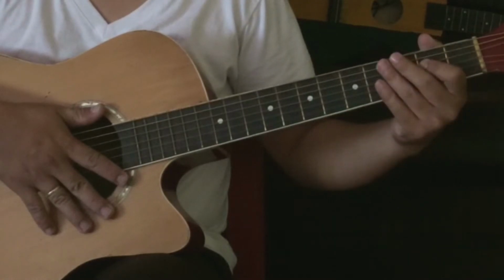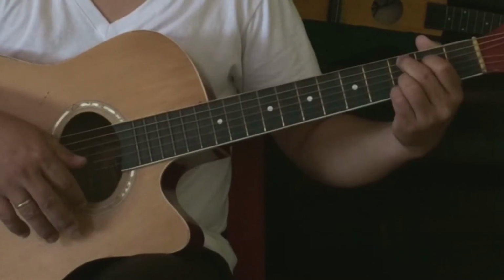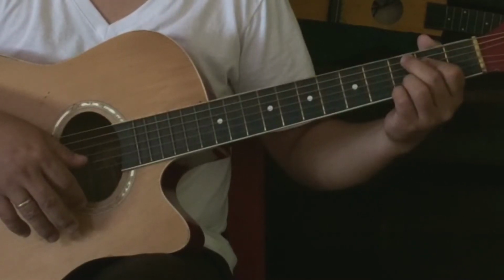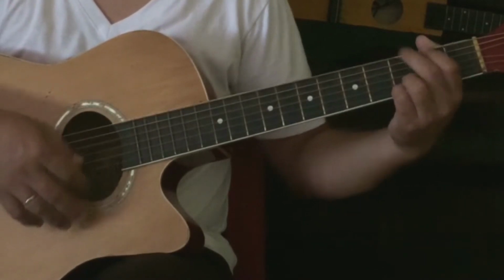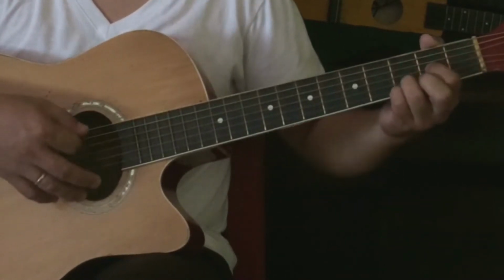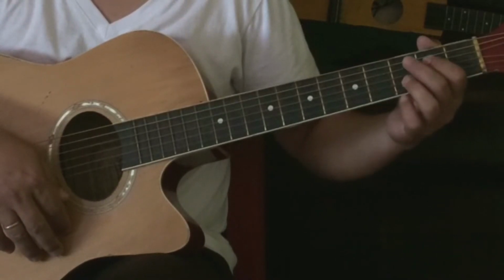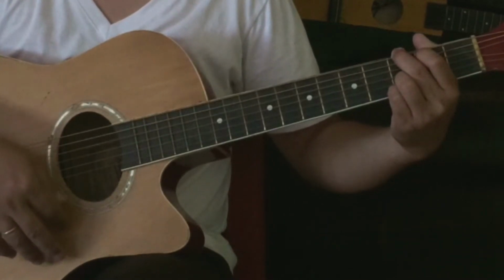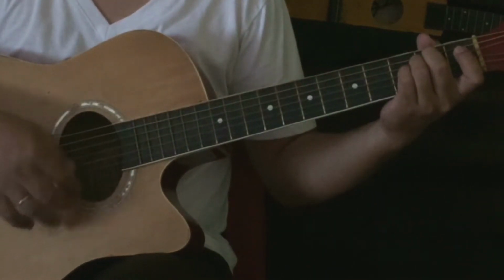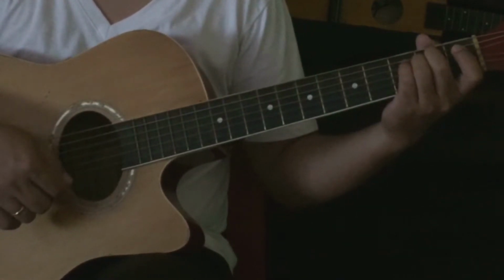The next is the verse chords. So the verse chords, meron itong two parts. So first ay pareha lang ng chords ng intro chord. So C add 9, then G, then E minor, and D sustain. And the second part of the verse chords is C add 9, then G, then E minor. Then instead of going to D sustain, we'll go back to G.